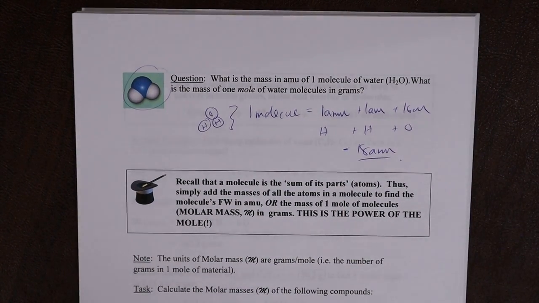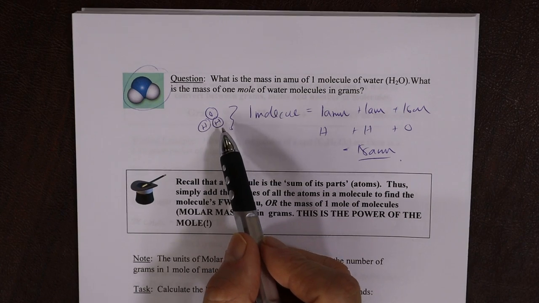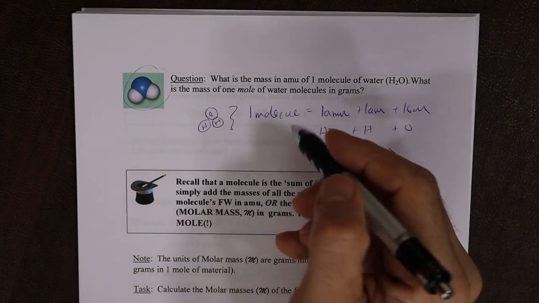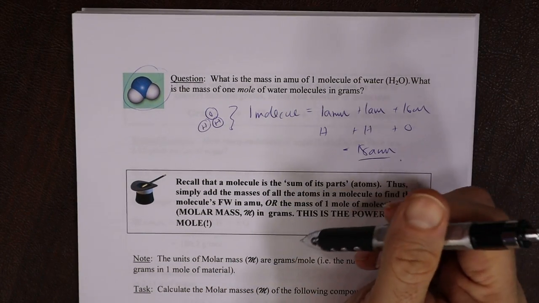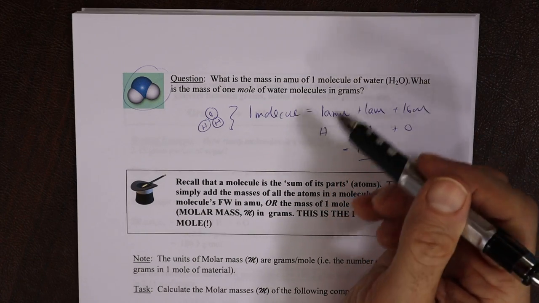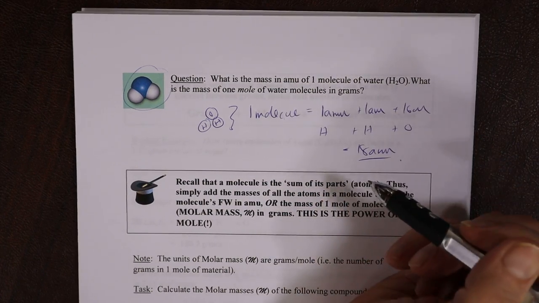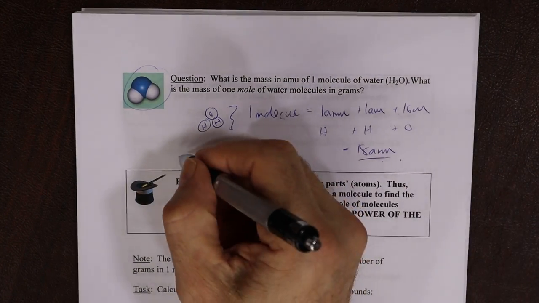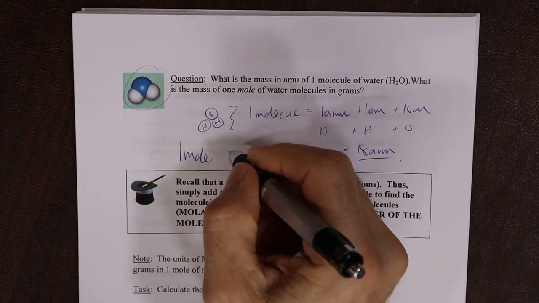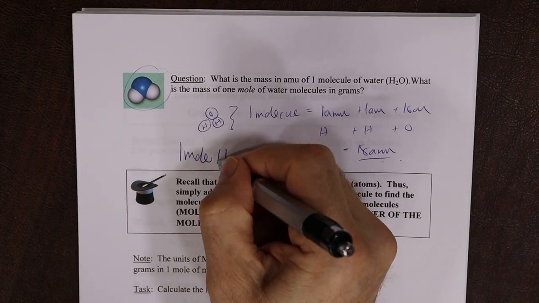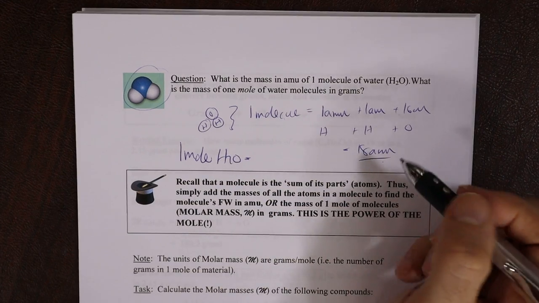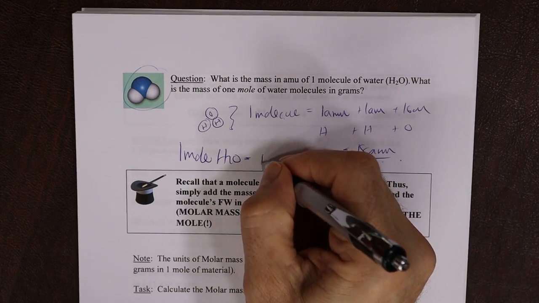Fantastic. Now if you remember what we did before, we said, hey, one atom of carbon weighed 12 AMU, right? What its components were in its nucleus. Same kind of thing with the molecule. It's just a bunch of atoms stuck together. So we can use that same concept. What works for atoms works for moles of atoms. What works for molecules on an individual level with AMUs works for moles. So 1 mole of H2O, add up the parts, they weigh 18, but 18 grams.